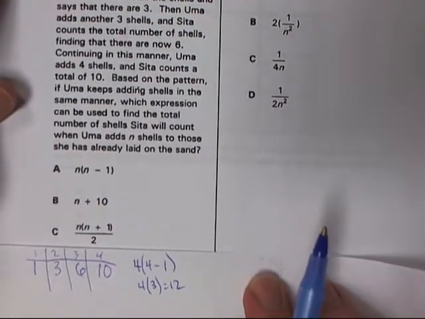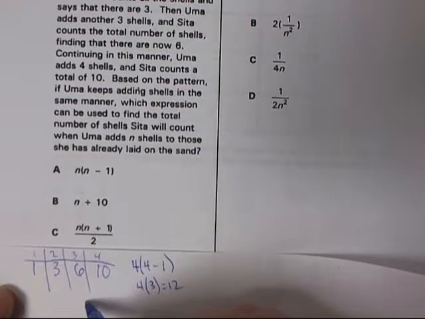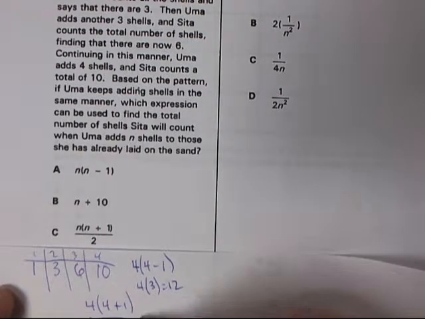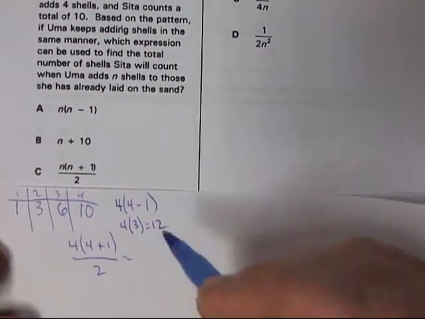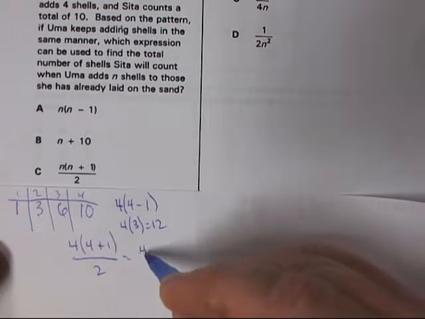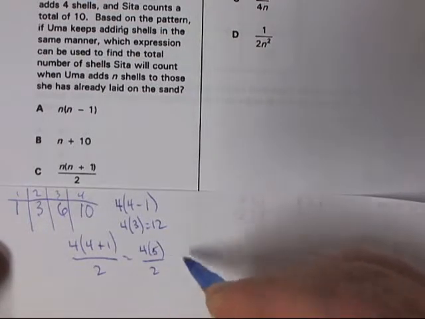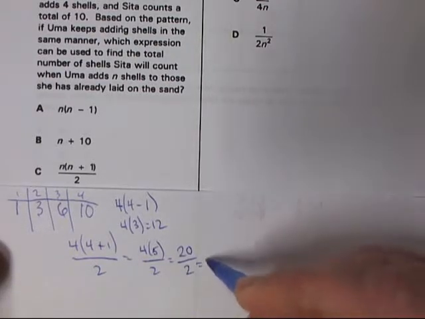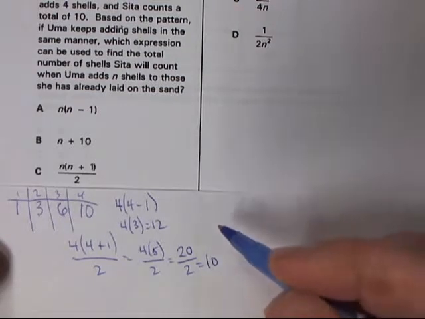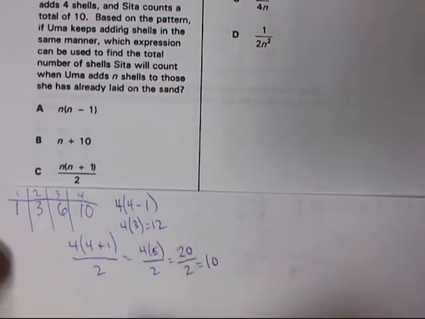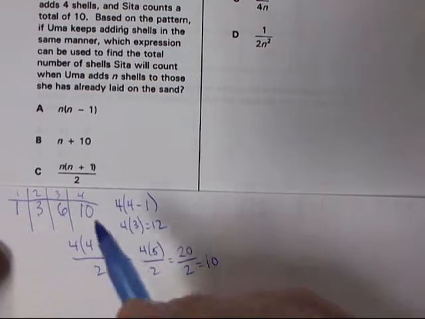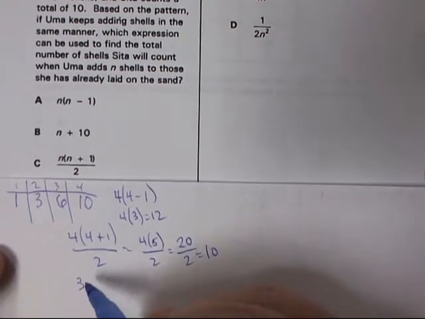Let's look at C. Position 4 plugged into answer choice C gives us 4 times 5 divided by 2. 4 times 5 is 20, divided by 2 gives us 10. Okay, so far it checks out okay, but let's plug in another position number just to be certain. So let's plug in position 3. So we have 3 plugged into answer choice C.